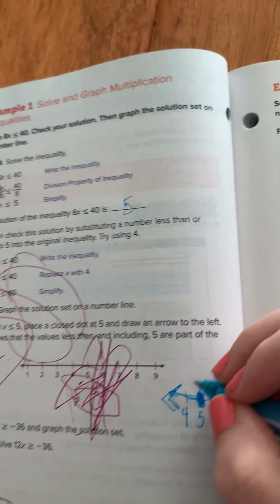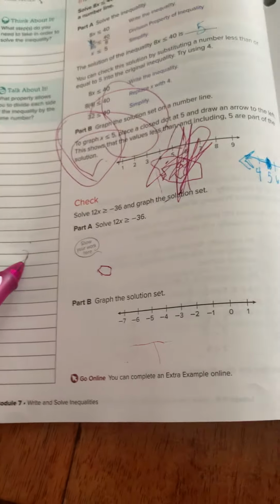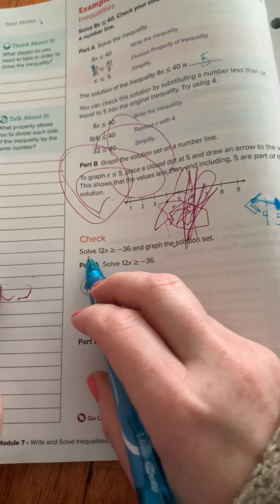Great. That's really poorly done, but you get the idea. Okay, and over here you do the same thing. So Claire's helping me still.